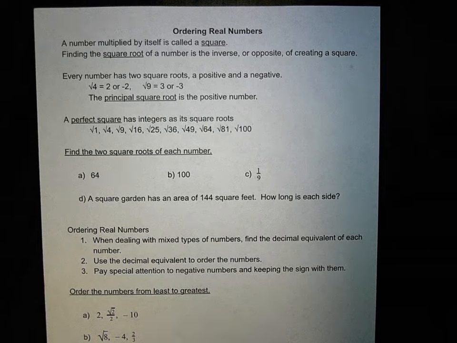If I tell you the area of a square garden is the square root of 4 feet. To get area, it's length times width, right? Square garden, the area is square root of 4. So it'd be 2, 2 times 2. It's a square, so it'd be 2. We break it apart. Does that make sense? Bad example, but it works. So the principal square root is always that positive number.